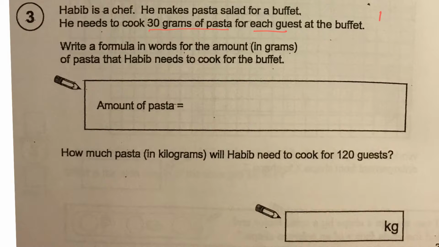If there's 1 guest, he needs 30 grams. 2 guests, he'll need 60 grams. 3 guests, he needs 90 grams. And so forth. And if he has n guests, an unknown number of guests, he'll need 30 times n. So the formula here, the total amount of pasta required is just 30 times the number of guests.